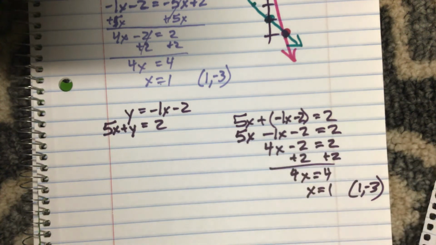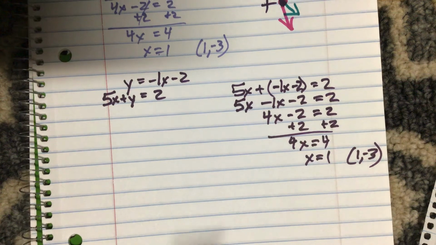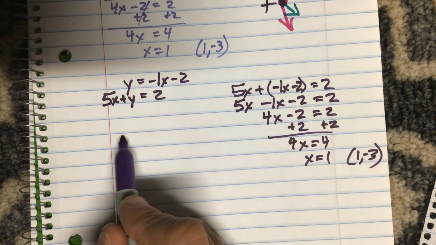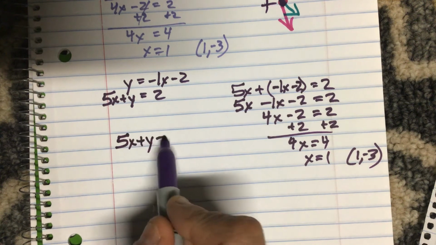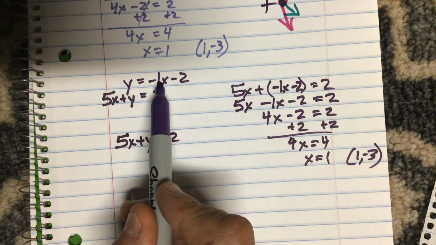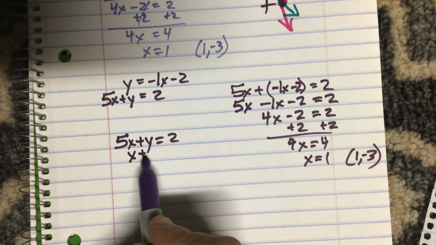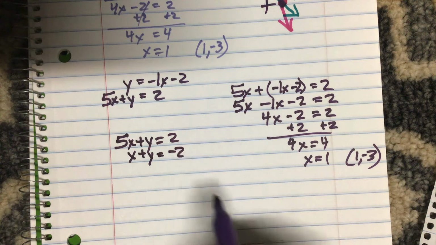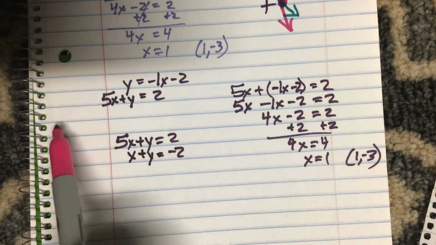So that's substitution. And then, of course, there's elimination. Elimination, again, using the same problem if they were given to you in this format. So let's say you have 5x plus y equals 2, same function we had. And let's say we move this 1x over here and call it x plus y equals negative 2. So these are the same two functions. We already know the answer is going to be 1, negative 3. I'm just trying to show you the elimination method.